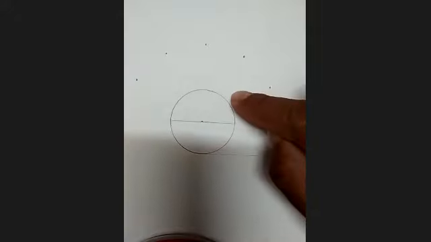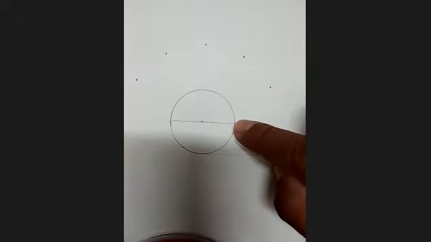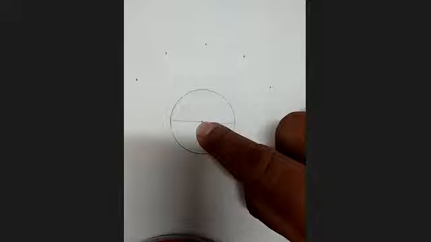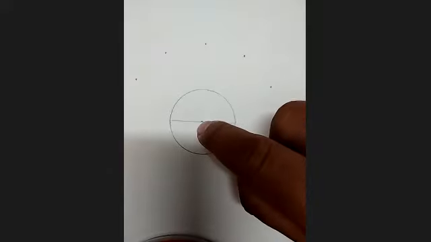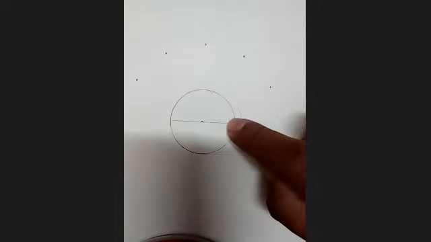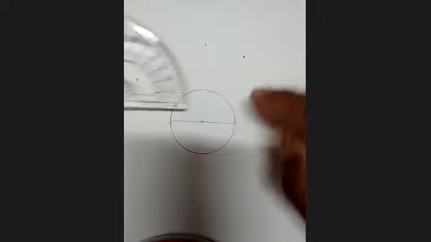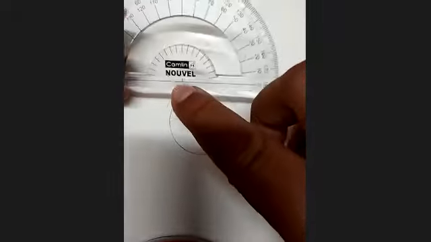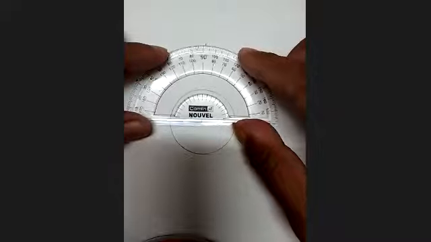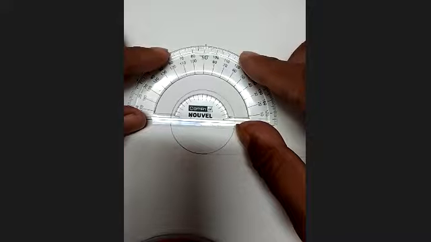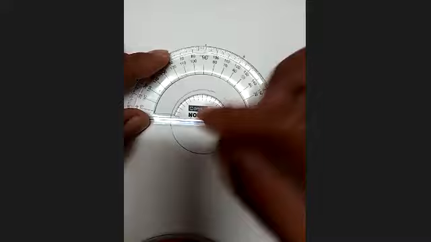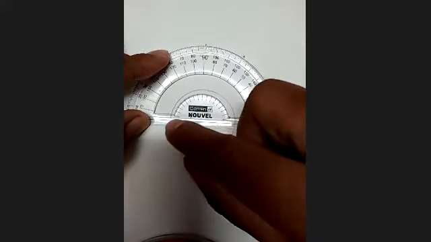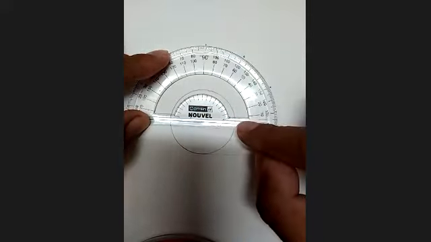Okay. See, you got the circle. This line goes through the center point. While getting the circle, you got one point, right? So through that, draw a horizontal line. That is for the reference, and then use the protector. Keep the midpoint here and make sure that this line of your protector will overlap with the line which you have drawn.